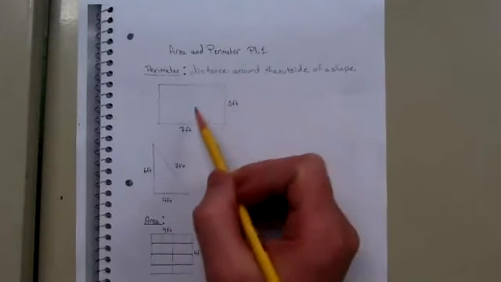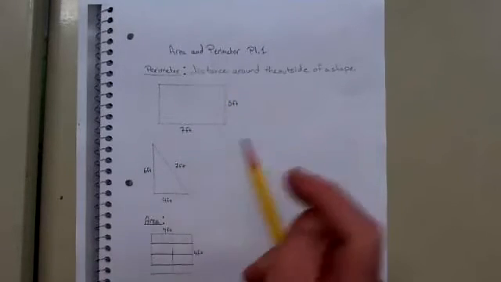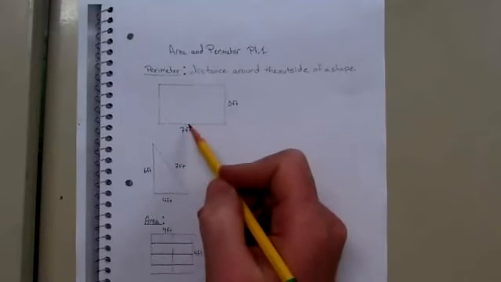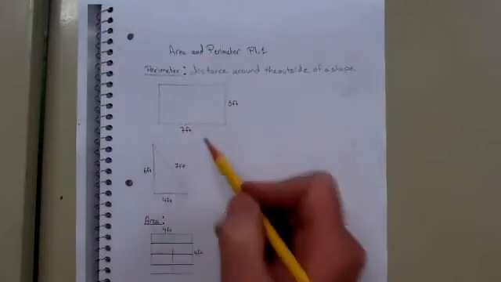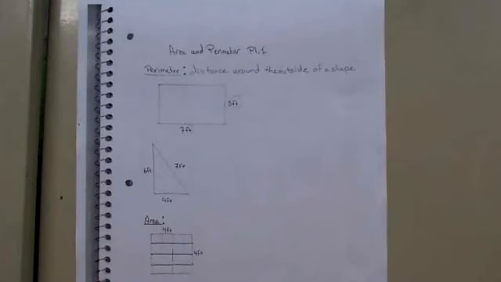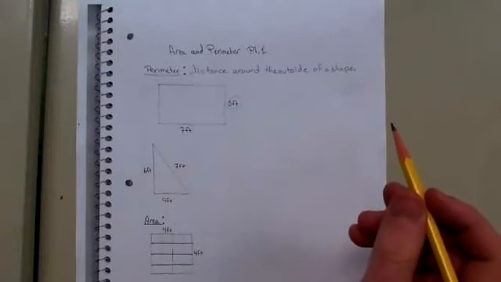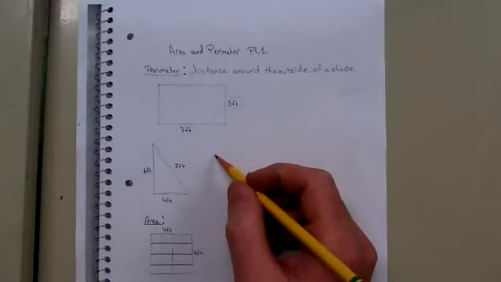Now, if we look here, we're going with this rectangle. How many sides are on a rectangle? There are 4 sides. 1, 2, 3, 4. But I only have 2 measurements given to me. Well, we take knowledge that we know about a rectangle, and even though two sides are given, we actually have all 4.